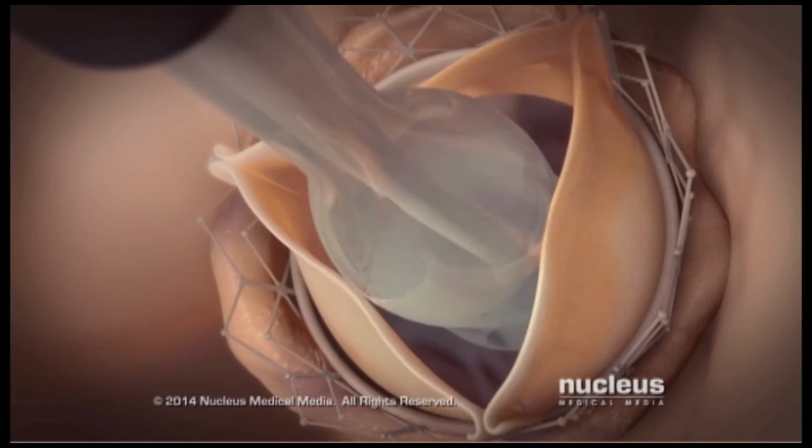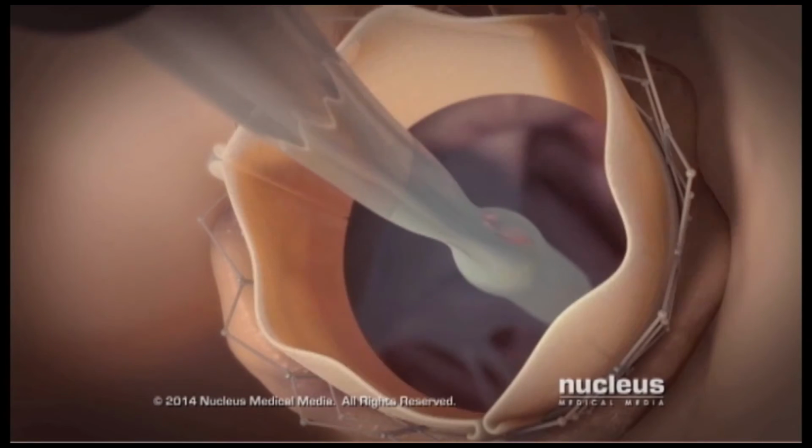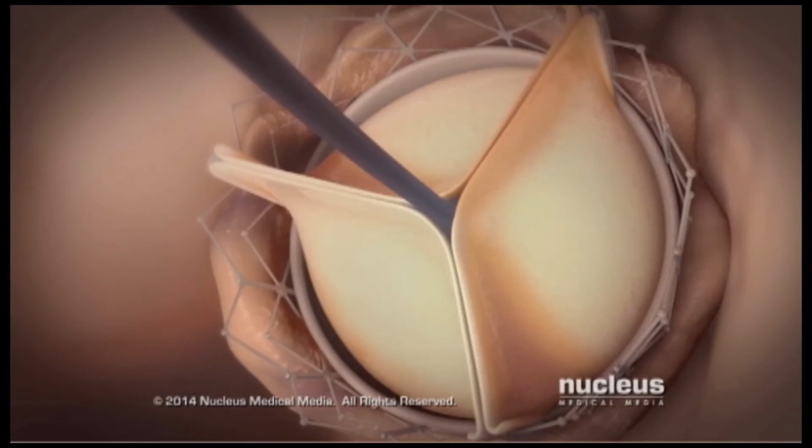After placement of the new aortic valve, your surgeon will deflate the balloon. The stent will support and secure the replacement valve in place. The catheter and guide wire will be removed.